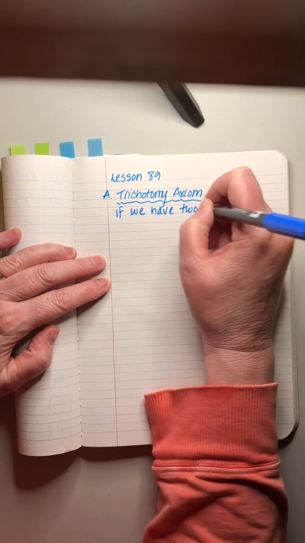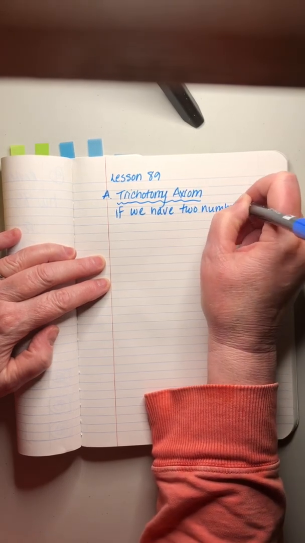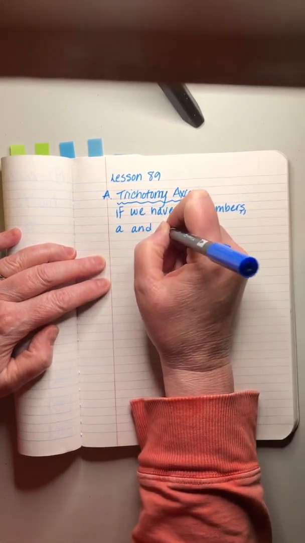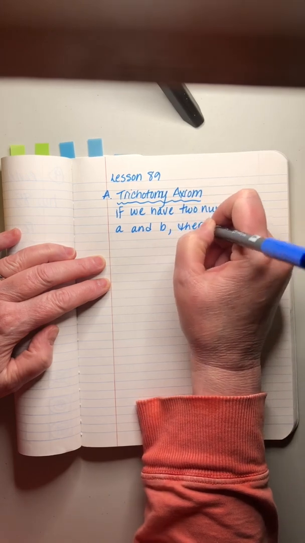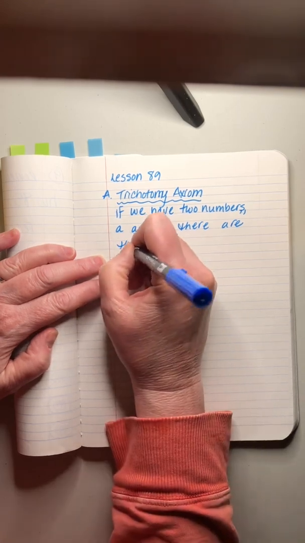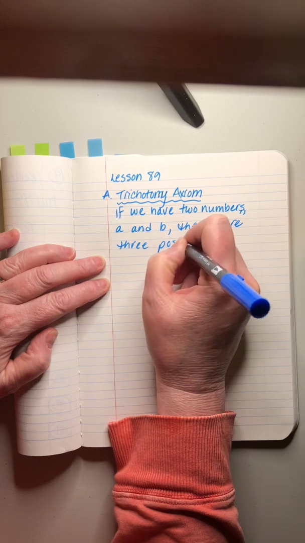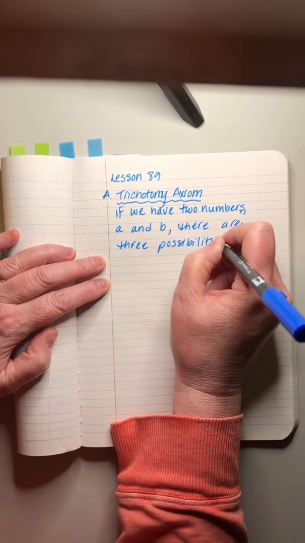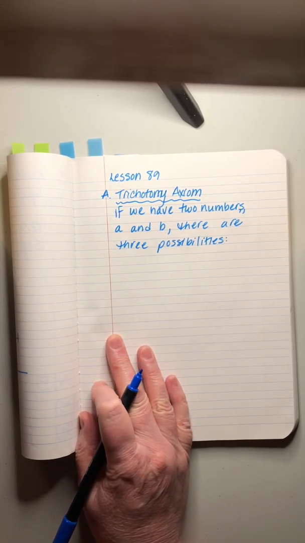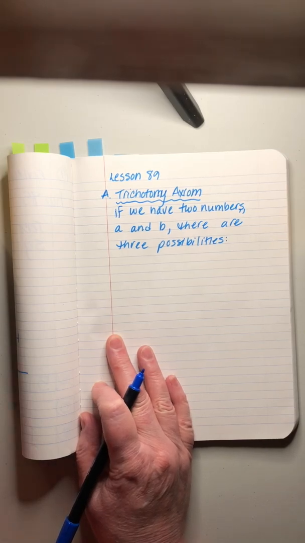Write this down. I'll give you a second to write it down and then I'll get to the punchline. And just to recap, I'll read this. If we have 2 numbers, A and B, there are 3 possibilities, okay?